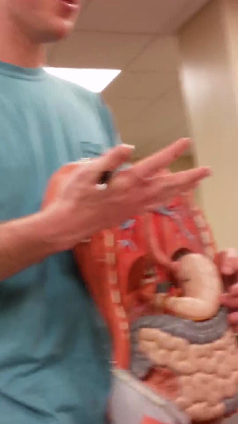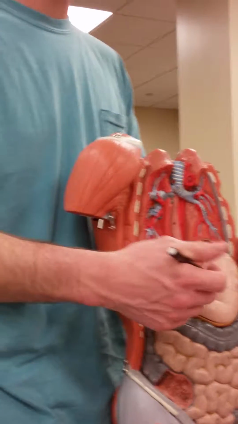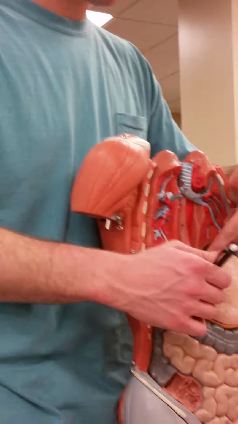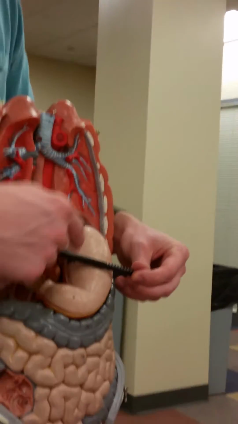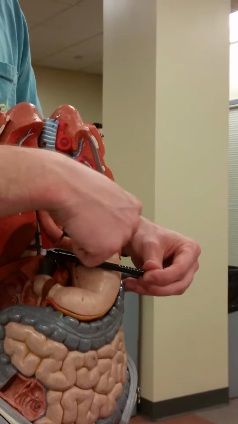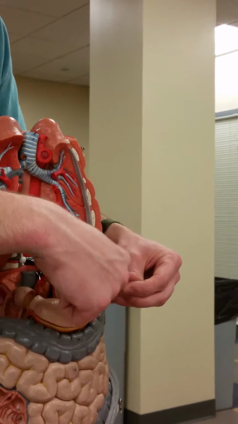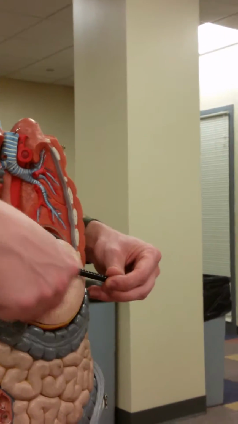Two regions, two curvatures, and two main arteries. So there's a lot of twos going on. Two sphincters: the cardia and the pyloric sphincter. Because that's where the cardiac sphincter is, this region over here is all going to be cardia. And down here, you guessed it, pylorus.